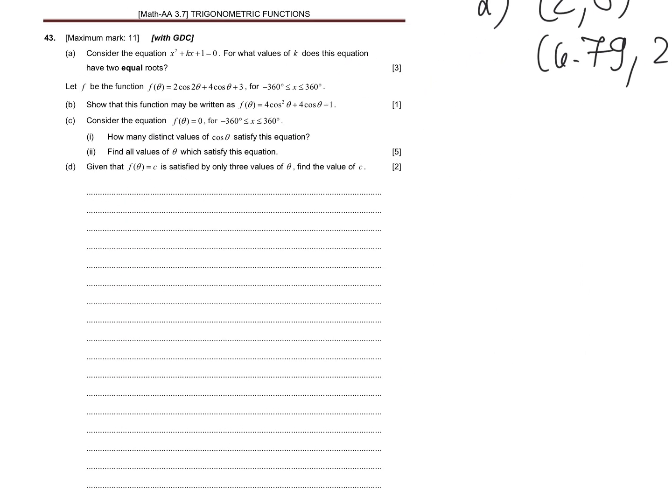43. So consider this equation. For which values of k does this equation have equal roots? Back to discriminant negative. No, sorry. B squared minus 4ac equal roots. So that means the same root. So just one root. So k squared equals 4. K is plus or minus 2. That's A. B. Let f be the function that.